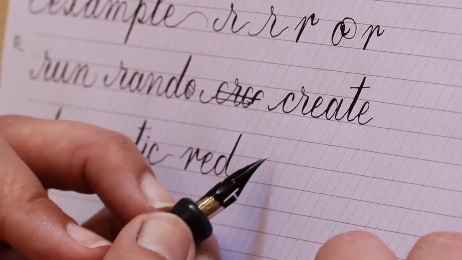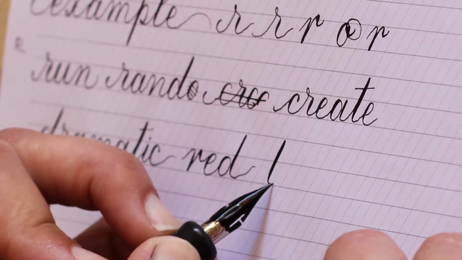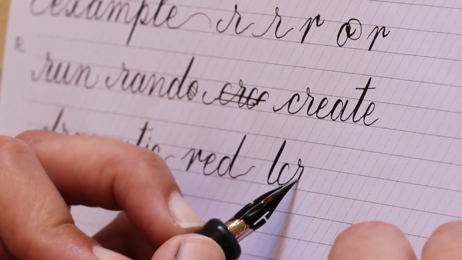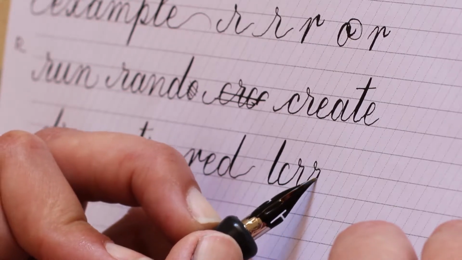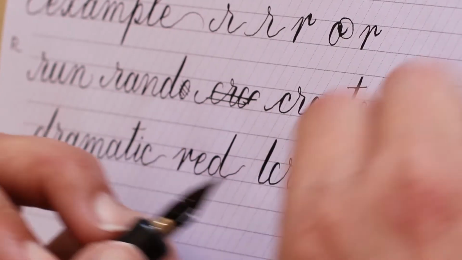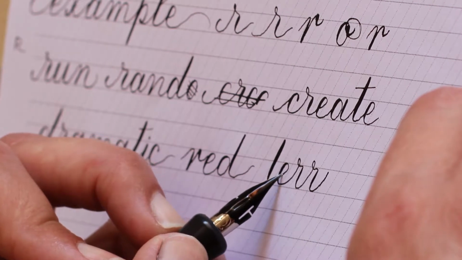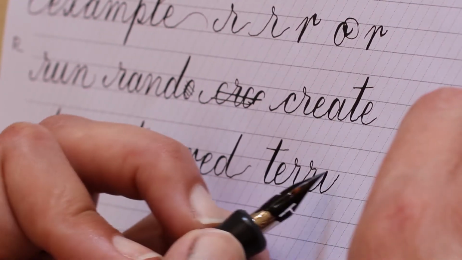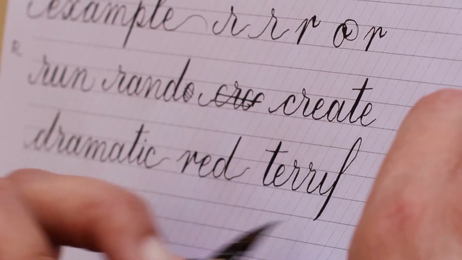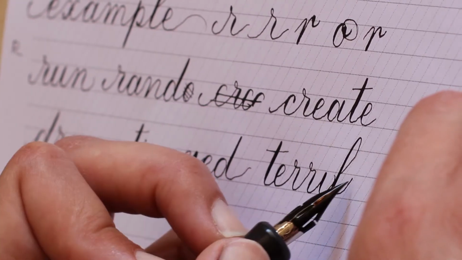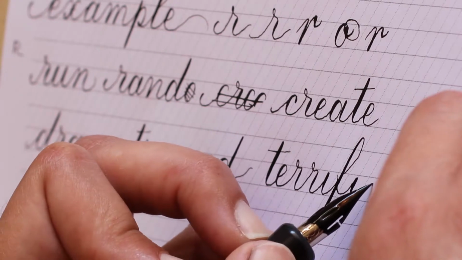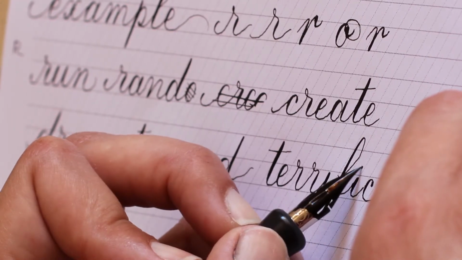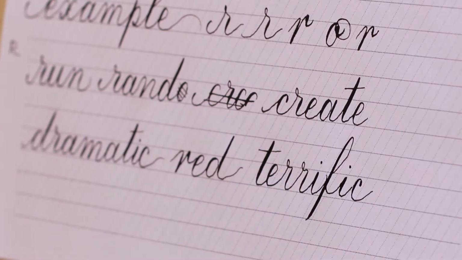My natural way of saying is terrific. R. One R, 2 R. Preparing for the I. I'll just finish my T. Terrific, lovely.